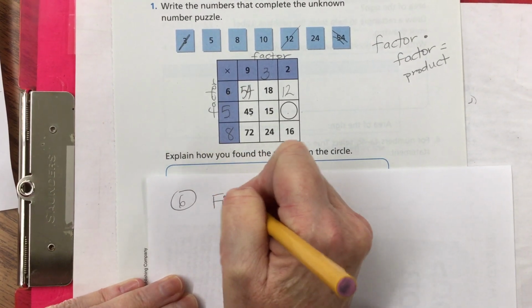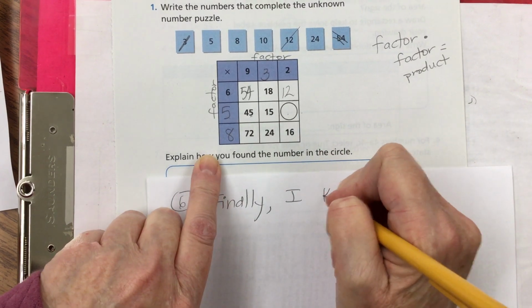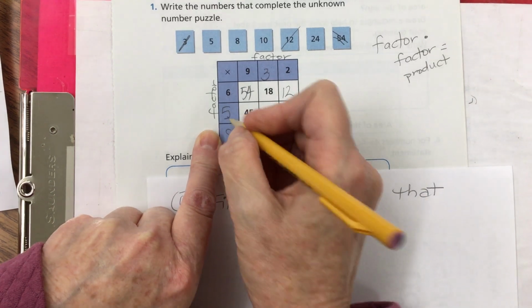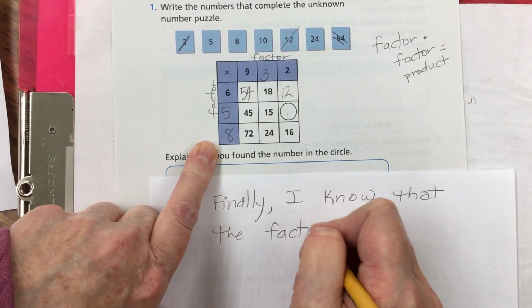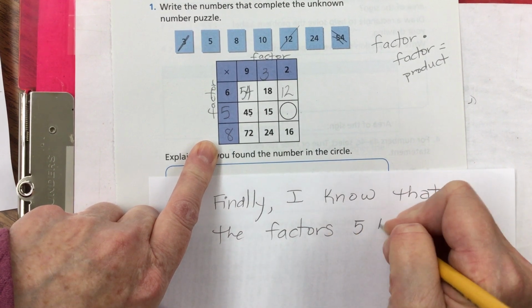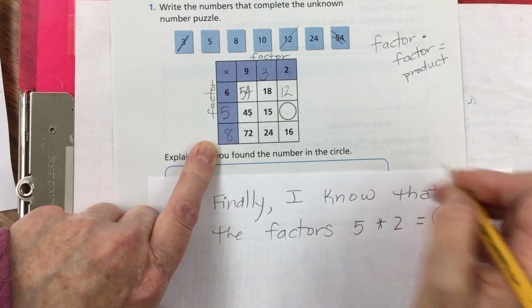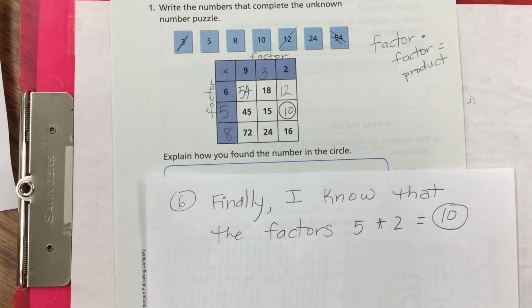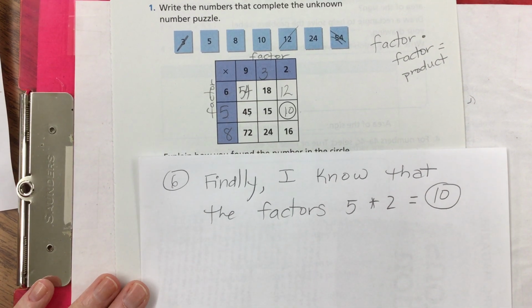Finally, I know that 5 times 2, the factors 5 and 2 equal 10. So that's how I solved it right there. Okay? Does that make sense? Hopefully.